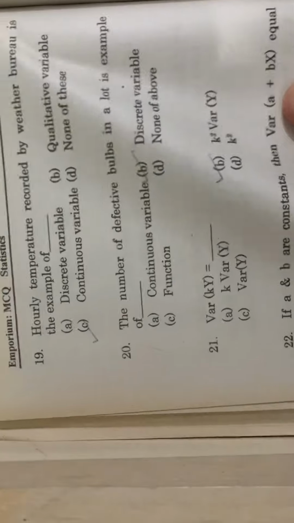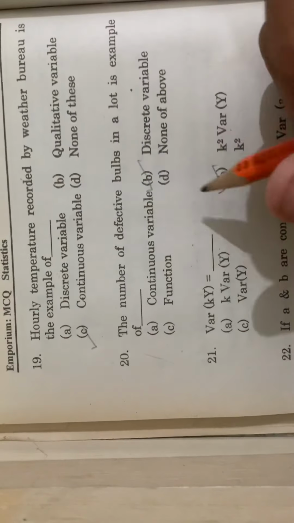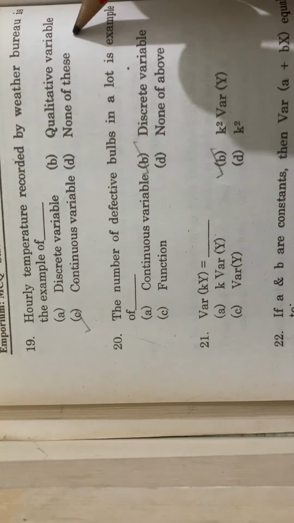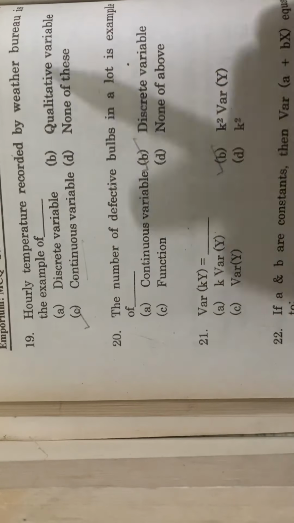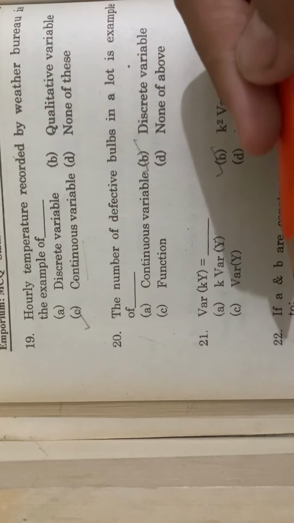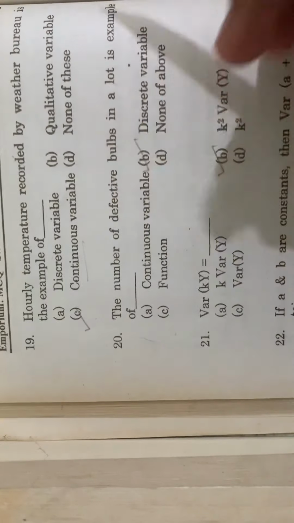Now we have MCQ number 19, that is hourly temperature recorded by Weather Bureau is the example of continuous data. It is actually continuous data, and the example that was of athlete was also the example of continuous data.